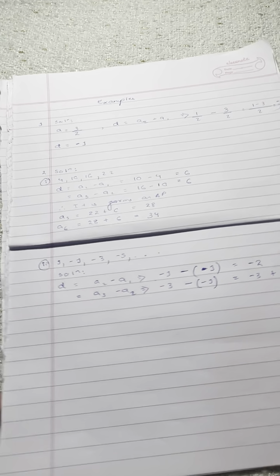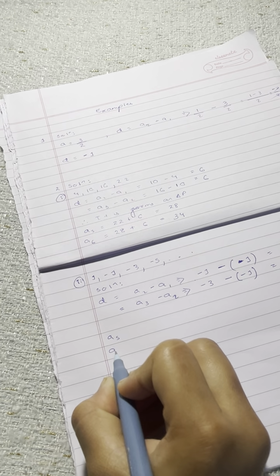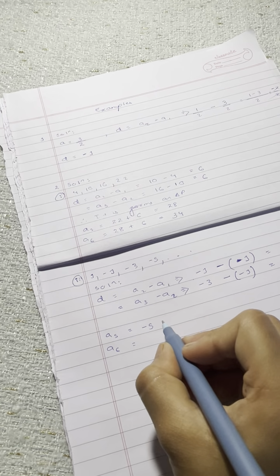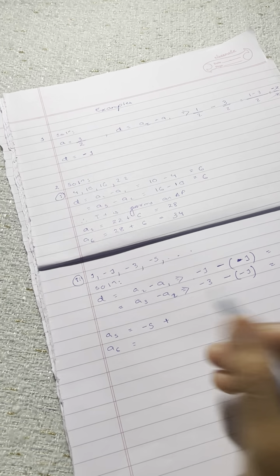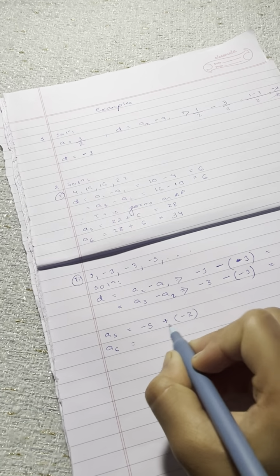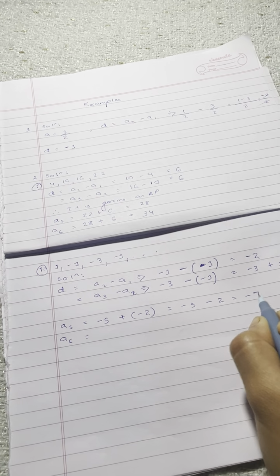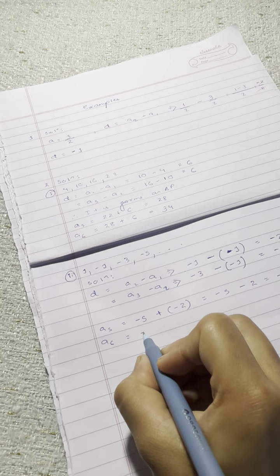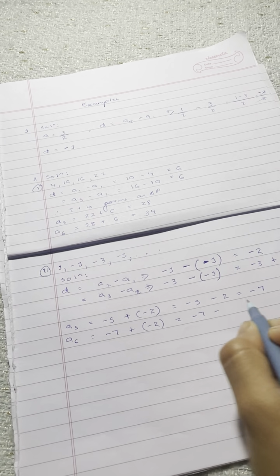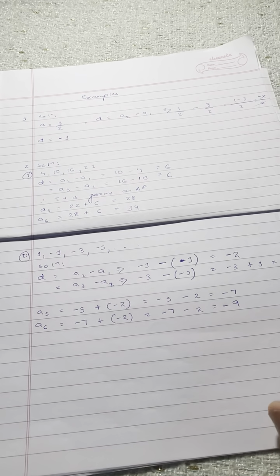So it forms an AP with terms A1, A2, A3, A4, then A5 and A6. The last term is minus 5, plus the common difference minus 2, equals minus 5 plus minus 2, which is minus 7. Next, minus 7 plus minus 2 equals minus 9. Those are the next two terms.